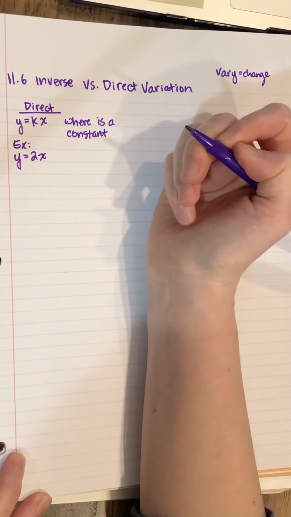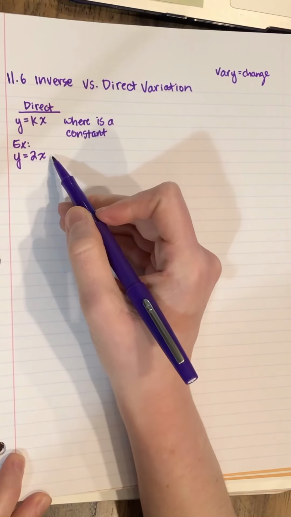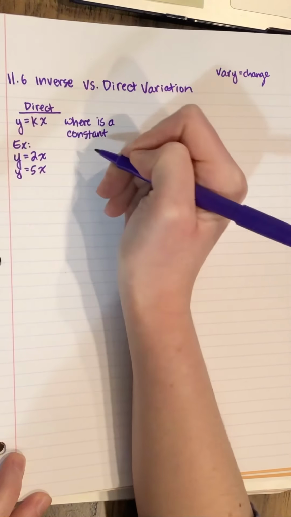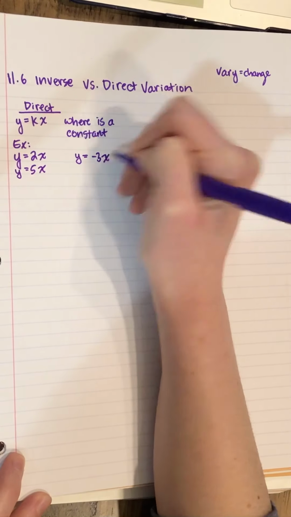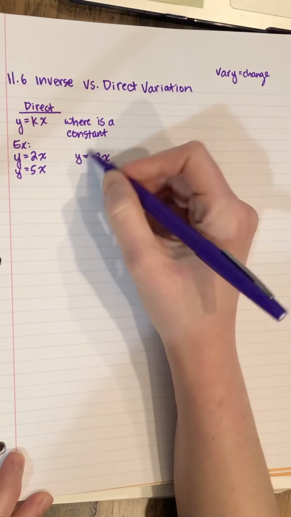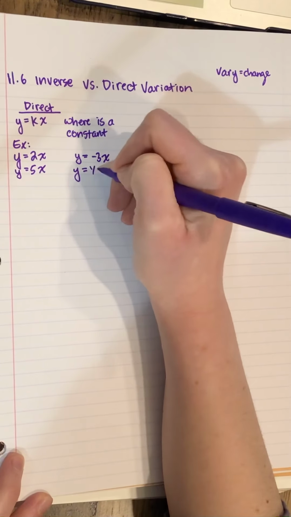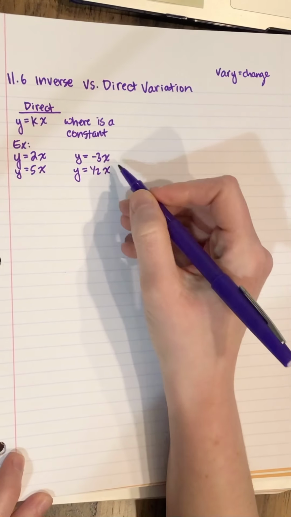That's direct variation because it's of the form y equals some number times x. Y equals 5x. That's direct variation. Y equals negative 3x. That's direct variation. You're just multiplying negative 3 times x. Y equals 1/2 x. That is still direct variation. You're multiplying a number times x.